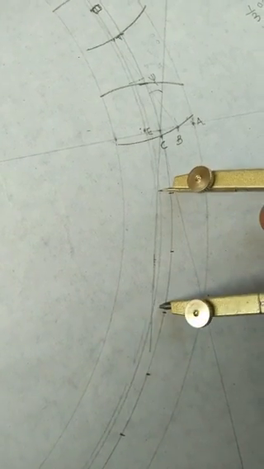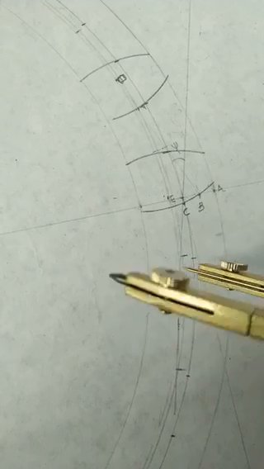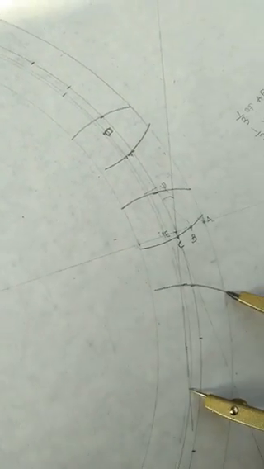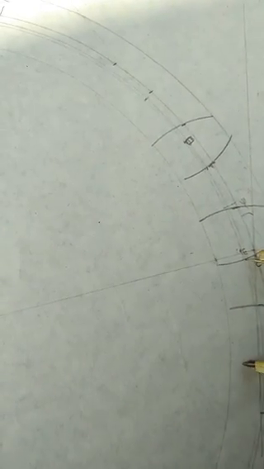On this point again, or I can take another point here, from here I'll mark on my F. I will turn it the other way around again and draw my arc. I'll come here, mark in the opposite direction, place it here, and draw another arc like this.